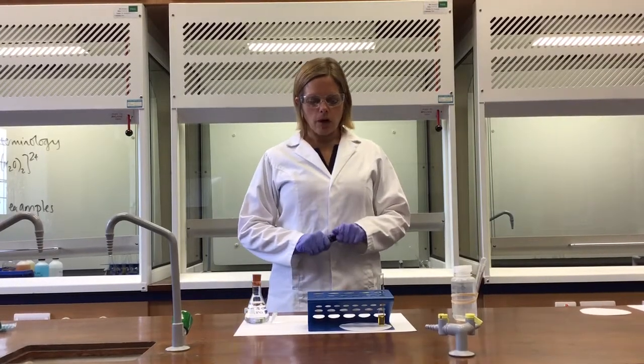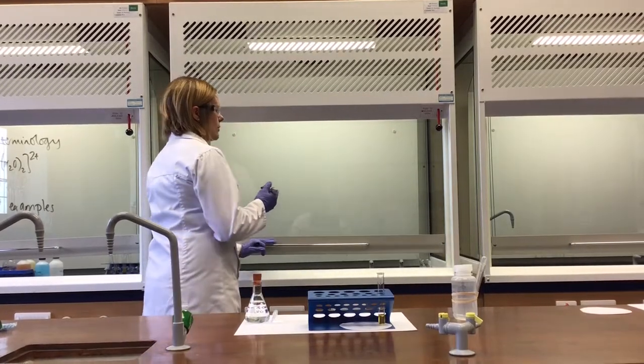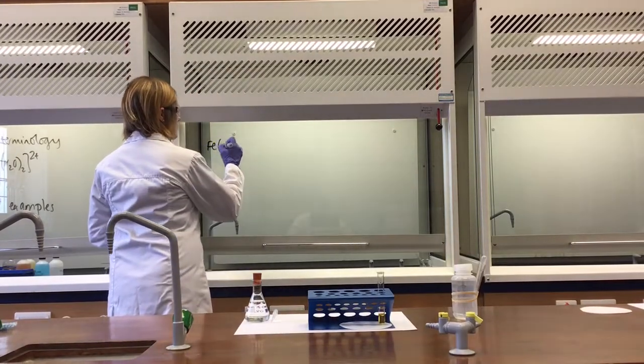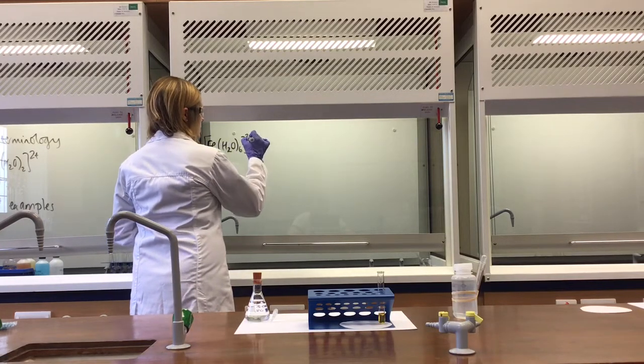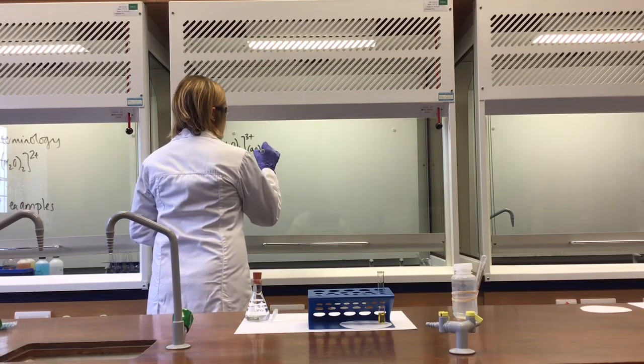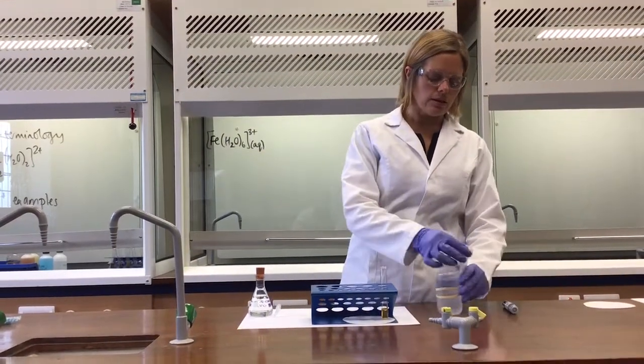So I've been having a look at different complex ions, and in this test tube here I've got some iron 3 aqueous ions, so that's Fe(H2O)6 3+. Now, one example of a ligand substitution reaction with a fairly dramatic colour change is this one.